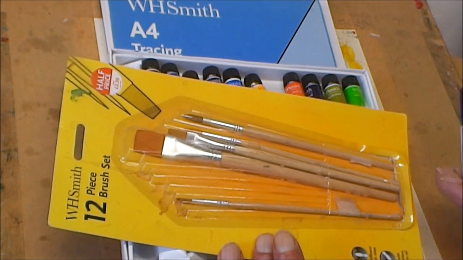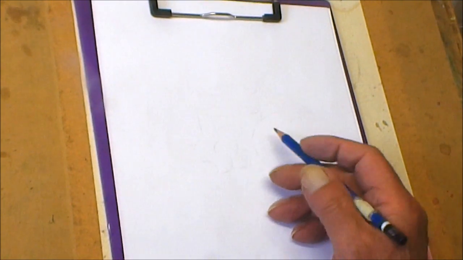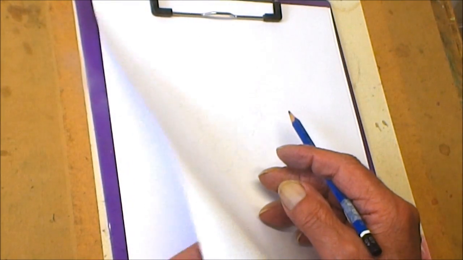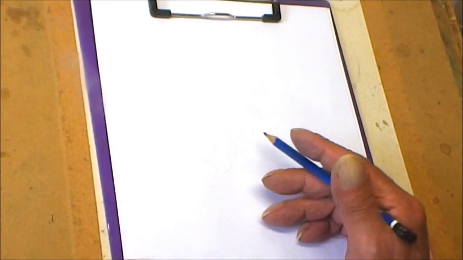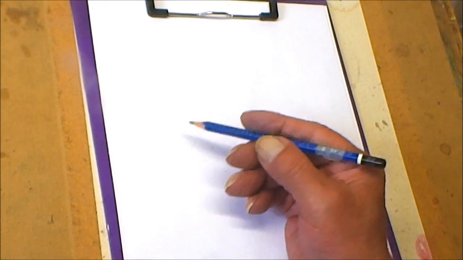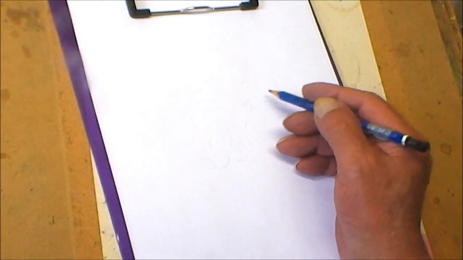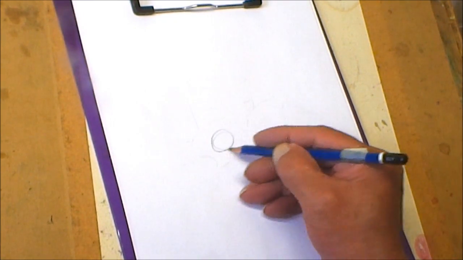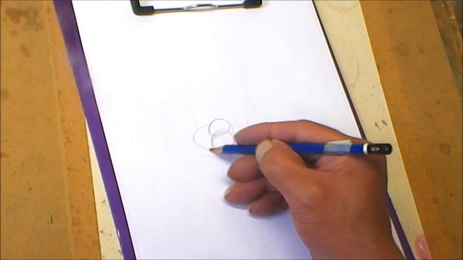Let's bring them on. Right, now I'm going to scribble up my drawing, and I'm doing it on a bit of computer paper, by the way, and I'm using a 4B pencil so that you can see it on the monitor. Right, now we're looking at some grapes, so look, I'm just scribbling away.